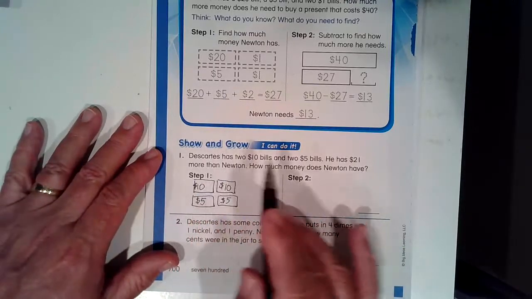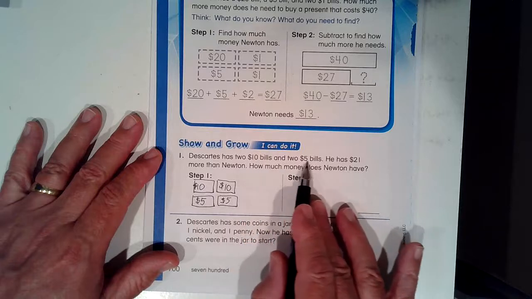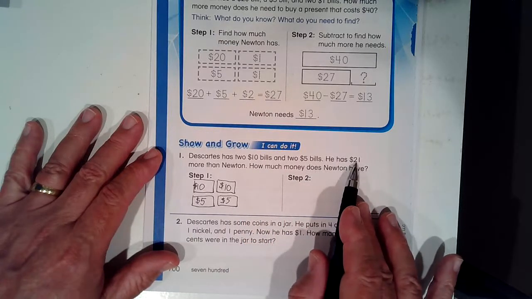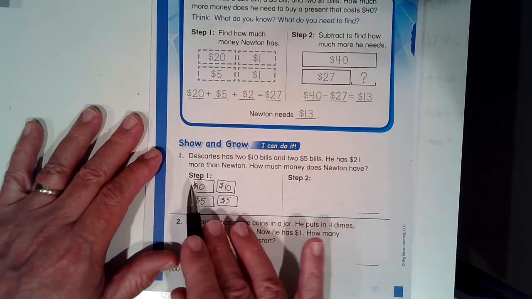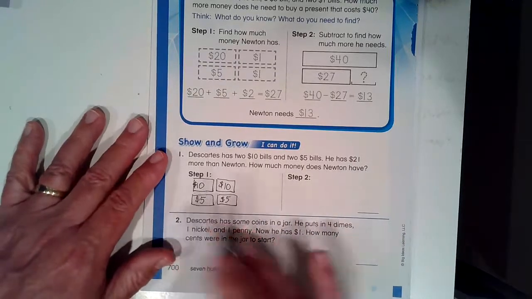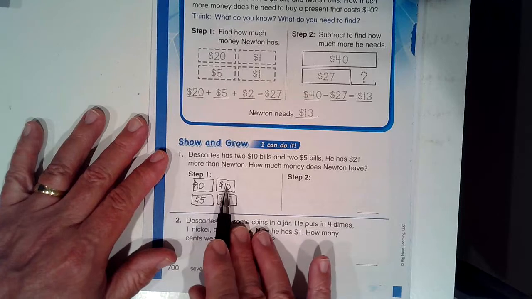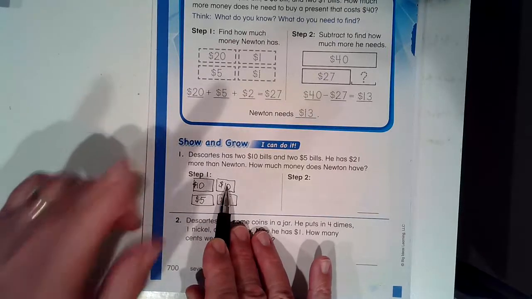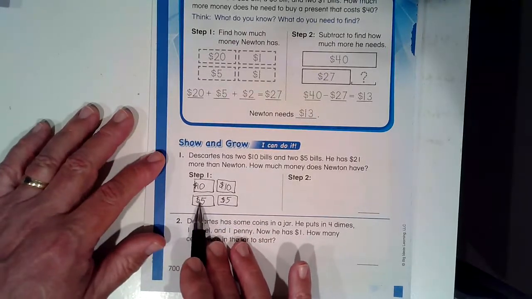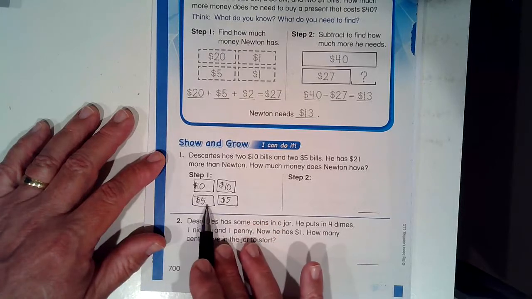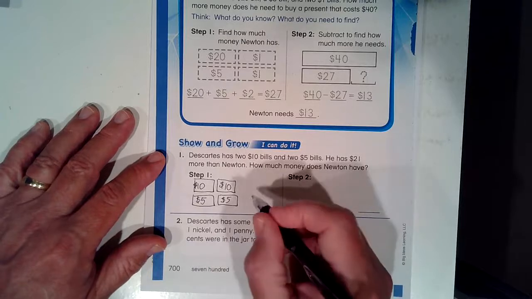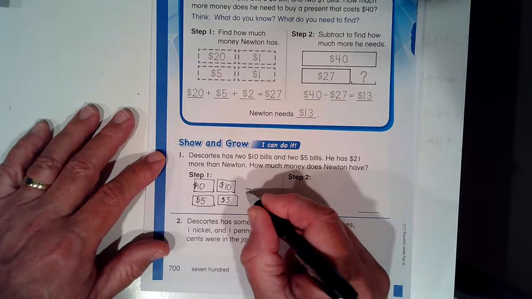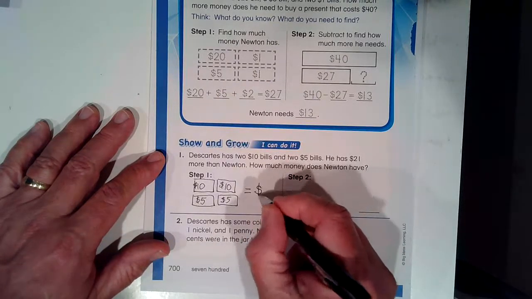Descartes has two $10 bills and two $5 bills. He has $21 more than Newton. So let's see what we have. We have 10 plus 10, which is, you're right, 20, plus 5 is 25. Count on another 5, 30. So all of these bills equal $30.